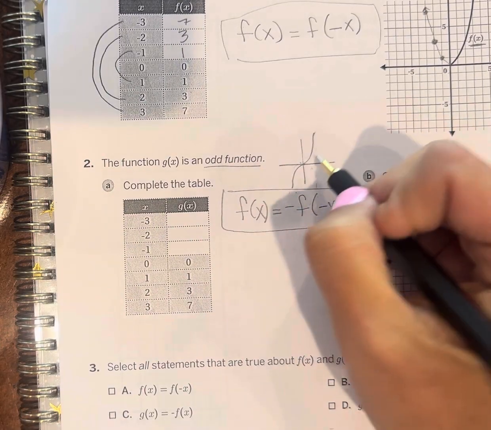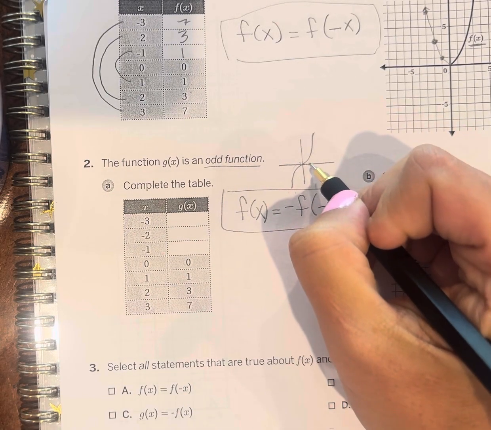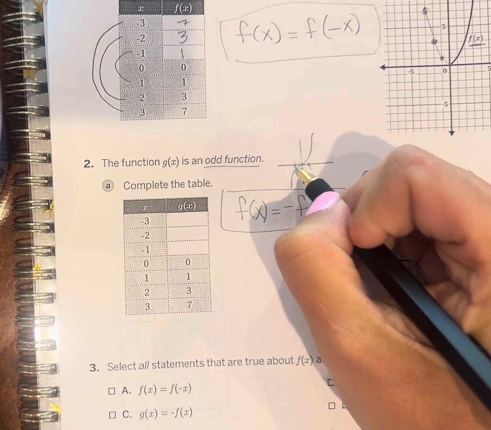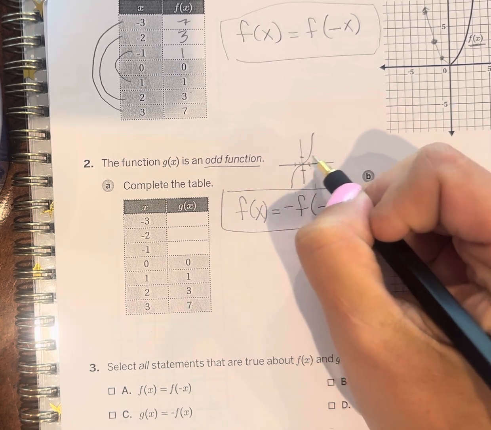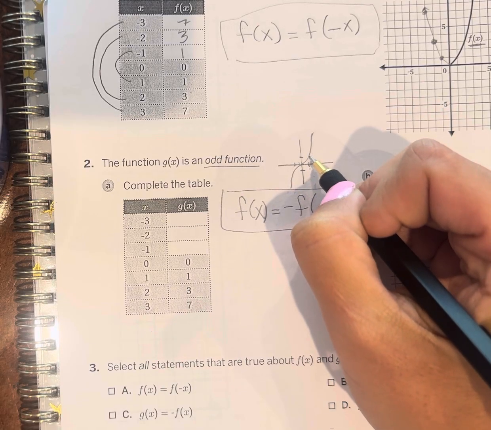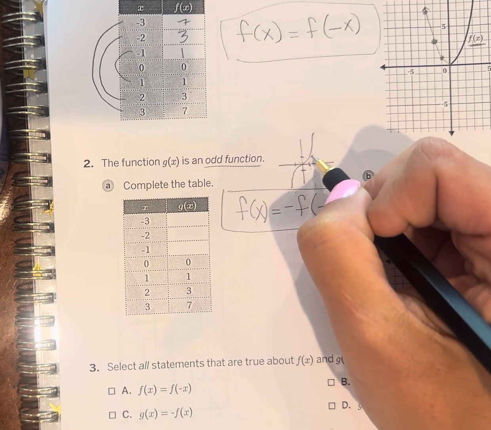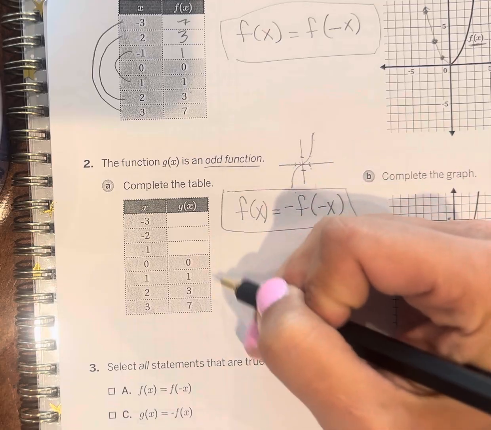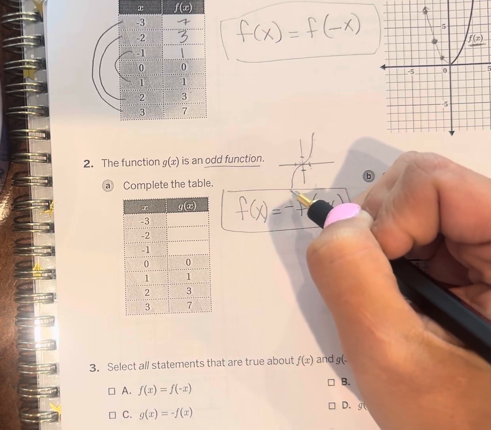Okay, so what does this mean? This means that every opposite x value has opposite y values. You see? This was the one we did in that activity where you could use these points in the table to complete it, but you just have to take the opposite of what they were.